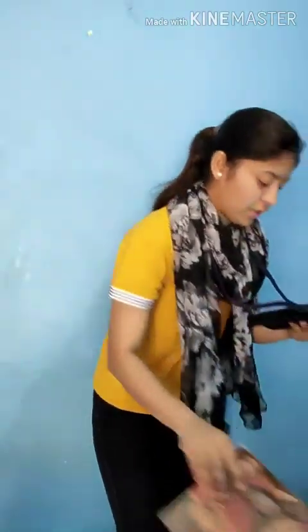Now, just see this magazine. If I read an article on the same topic from the newspaper and from a magazine, would the information in it be the same? No, it would not be the same.